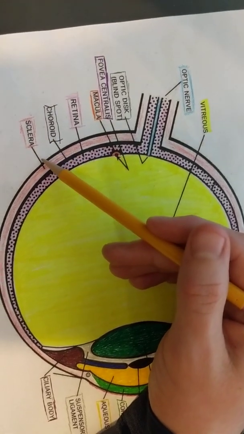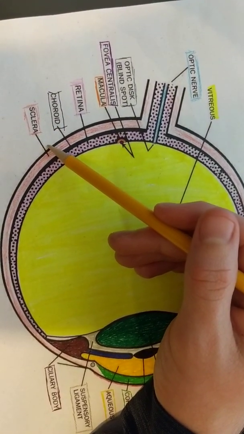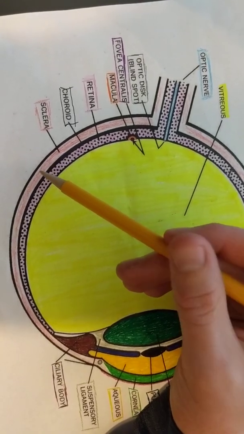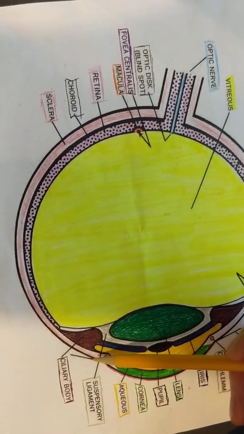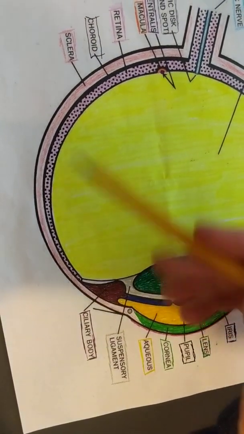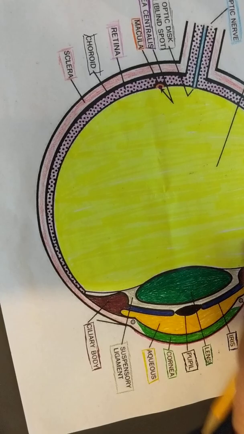Outside of the choroid, you have the sclera, which is the white portion of the eye, and it's made up of tough fibers, and it also provides a layer of protection, and it goes all the way around the eye to the cornea and to the back.